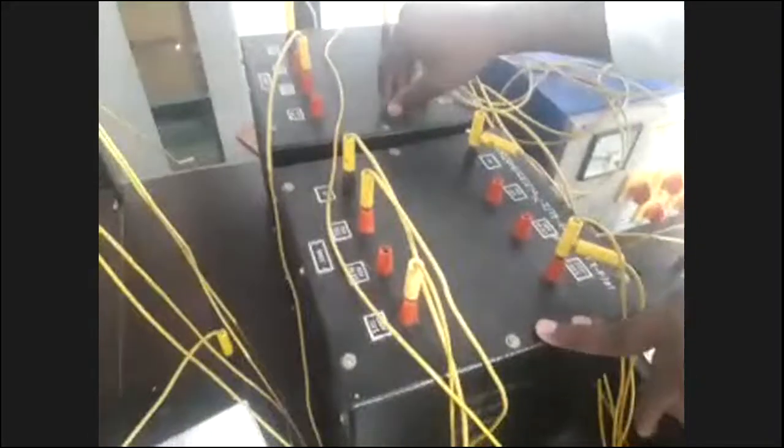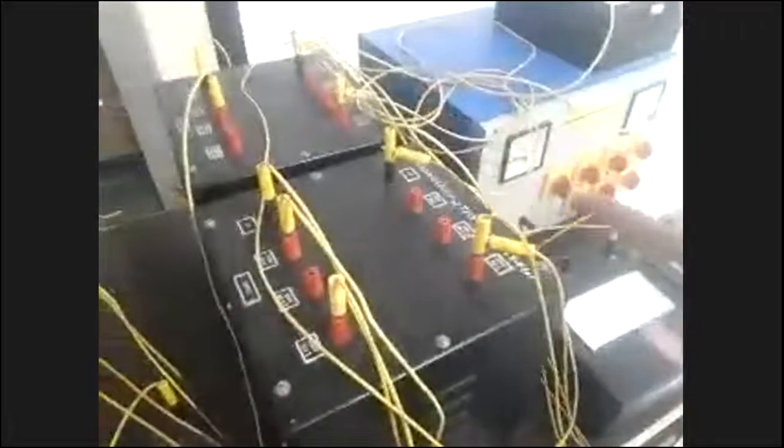So here we are using two transformers. That means two single phase transformers having a rating of 1 kVA. One transformer will act as a teaser transformer, and the other will act as the main transformer. We are using that connection. Again, the output of this transformer can be connected to a load.